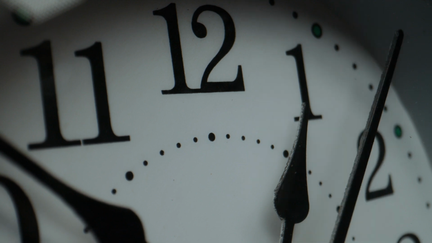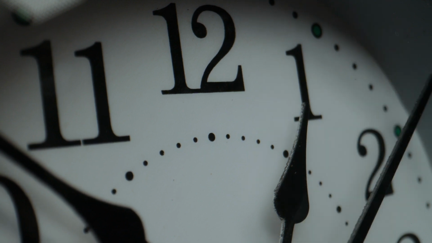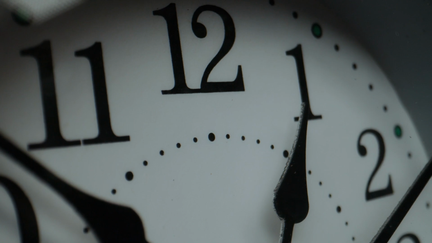Number 3, use shortcuts. Keyboard shortcuts will save you a lot of time. For example, pressing L for the line tool or C for the circle tool can speed things up. Number 4, ask for help.